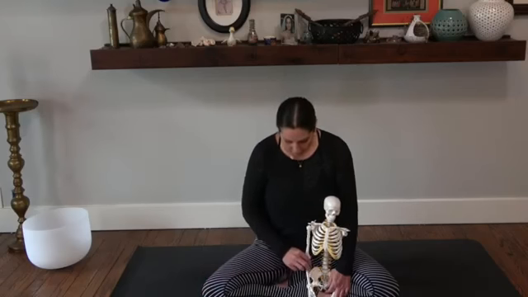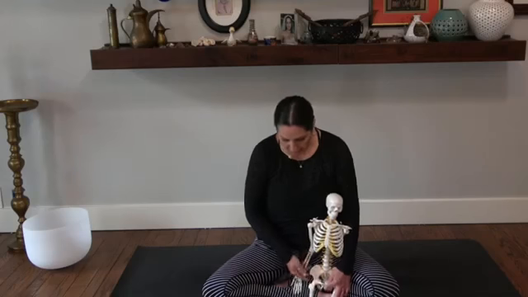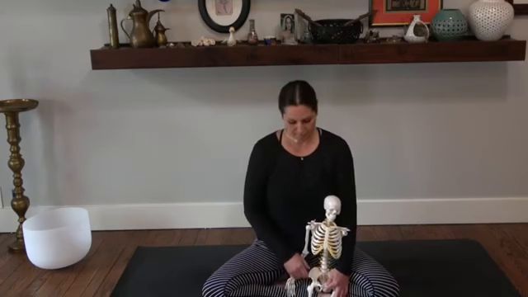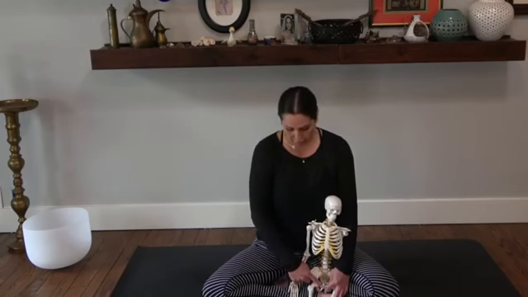The pelvic girdle is comprised of the iliac bone, the pubic bone, and the ischium, or the sit bones. Two sides of the pelvis come together and are connected at the pubic symphysis and the sacrum. This gives us the structure that we need to walk upright.